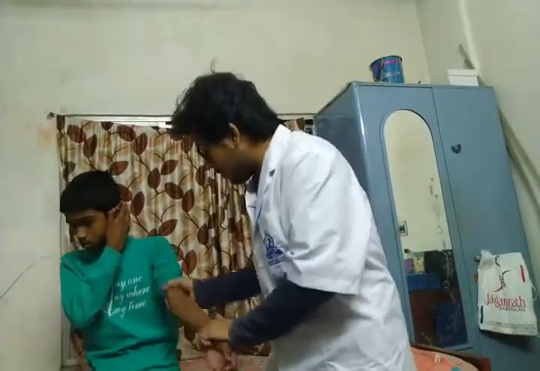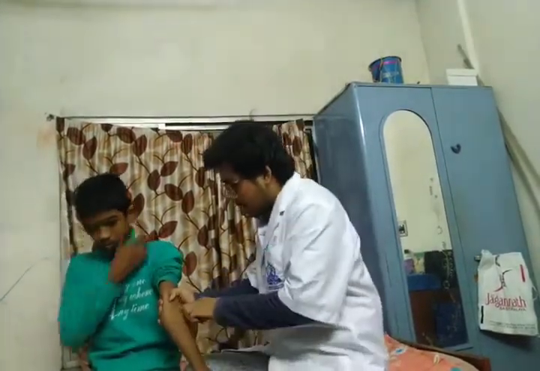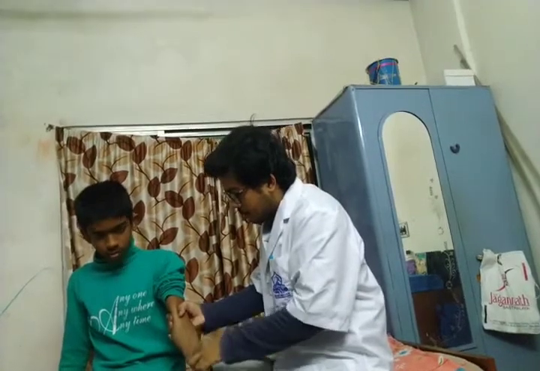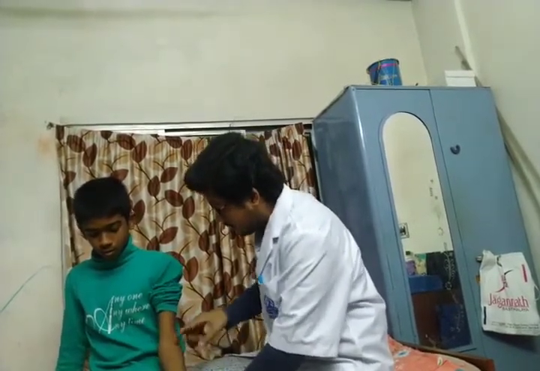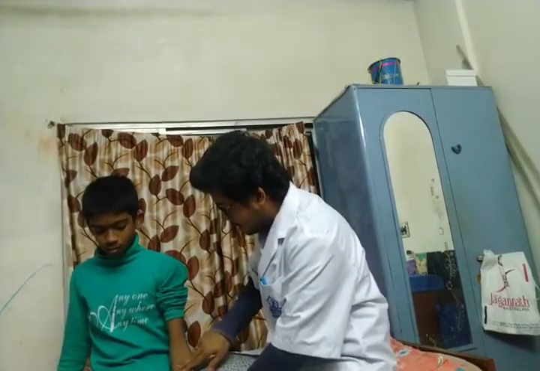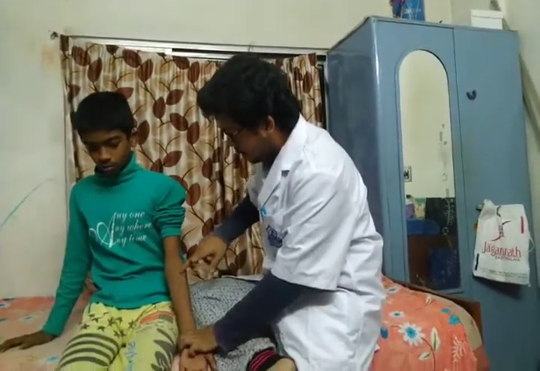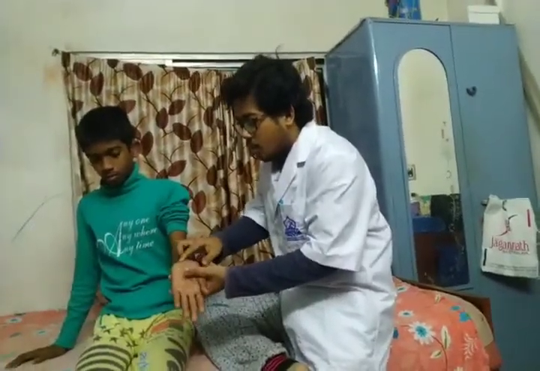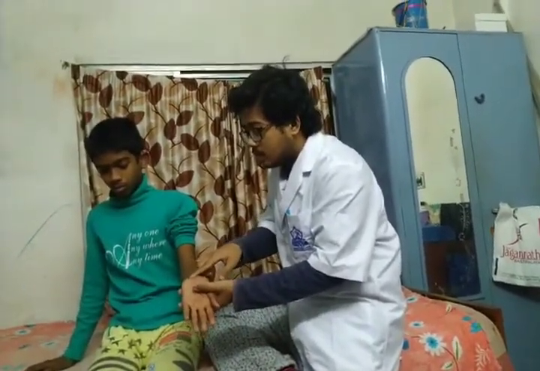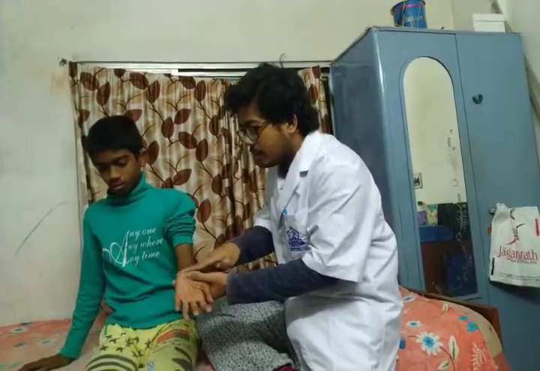Where is the pronator teres? It is from the ulnar bone. It starts from here and goes like this. You have to palpate just below the cubital fossa, in the middle. You can see the insertion at the radius bone. And the pronator quadratus is just 1 inch above the wrist.